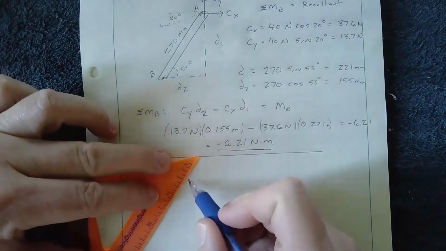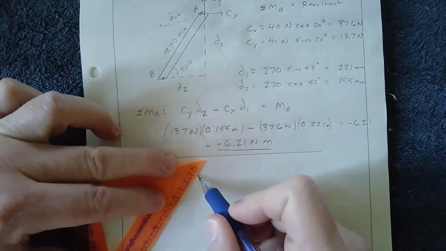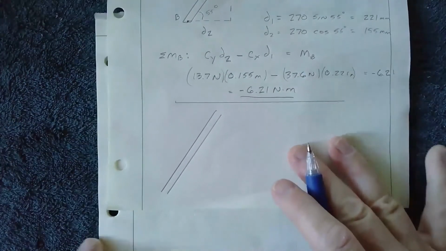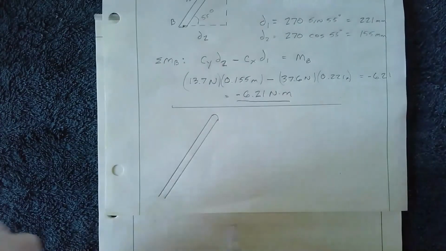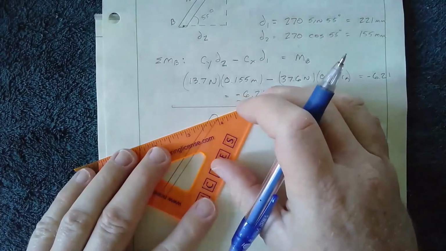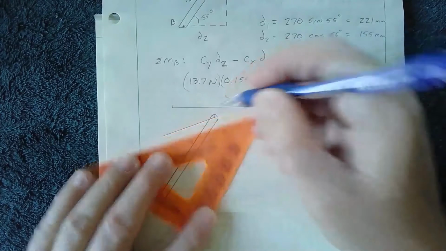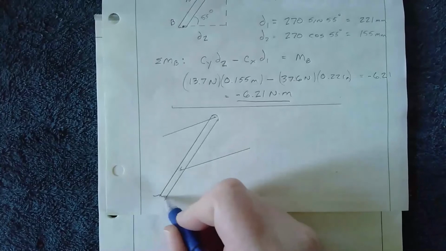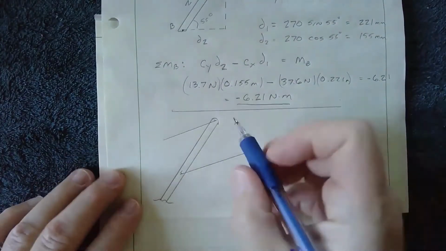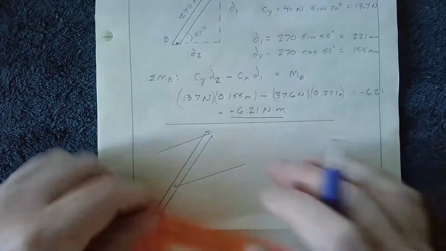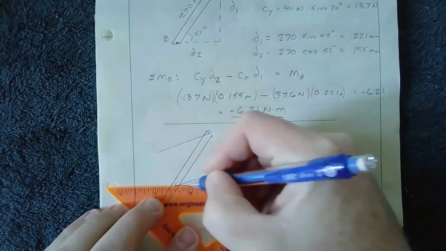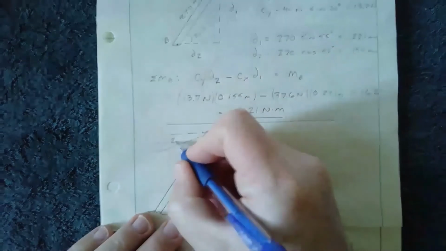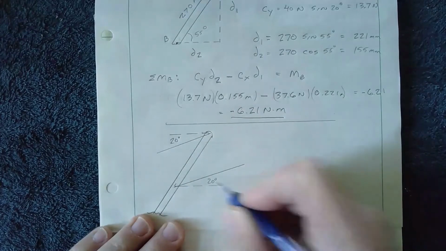So what do we have? We have this line. Okay, move it up here, and we have a force coming up like this, and let's just exaggerate it, and a force going like that. And then we don't care about what's below there. Now we know that from an angle standpoint, this is 20 degrees, this is 20 degrees.